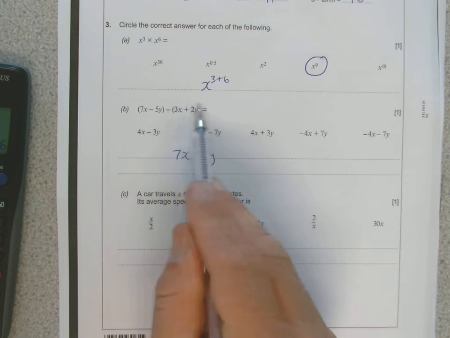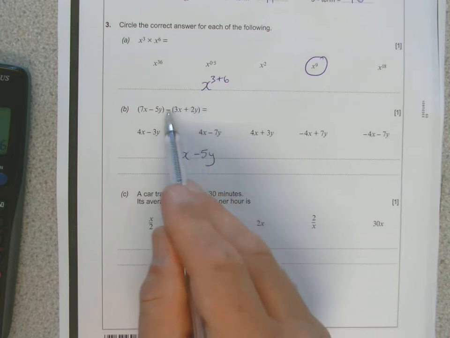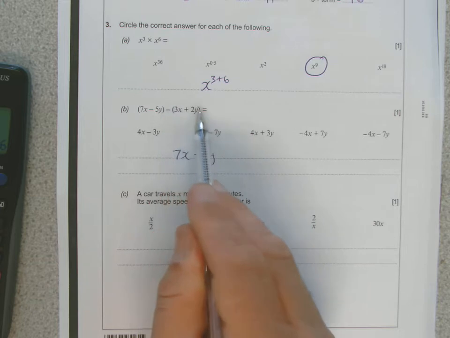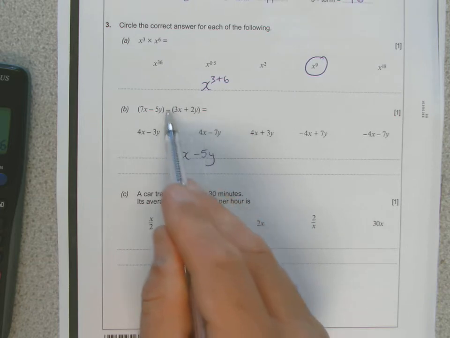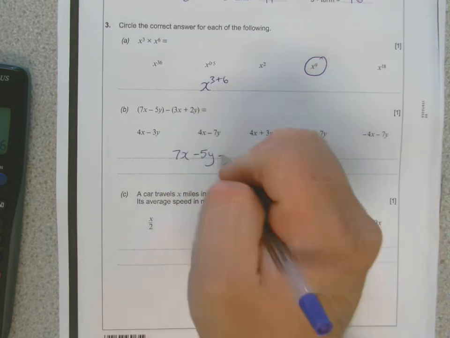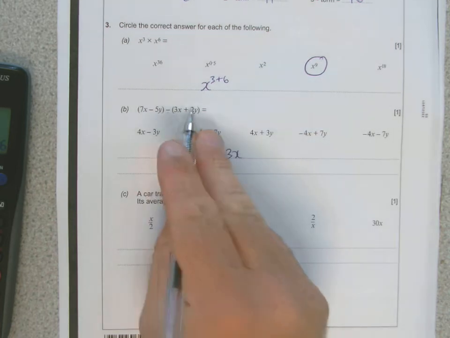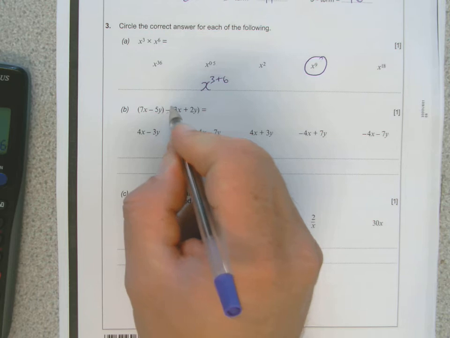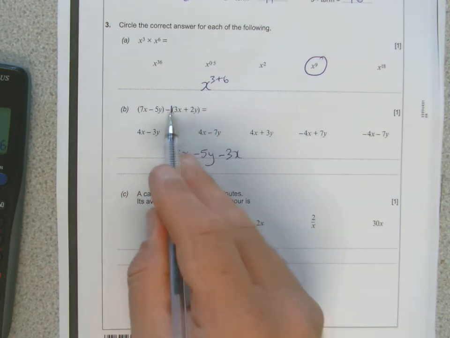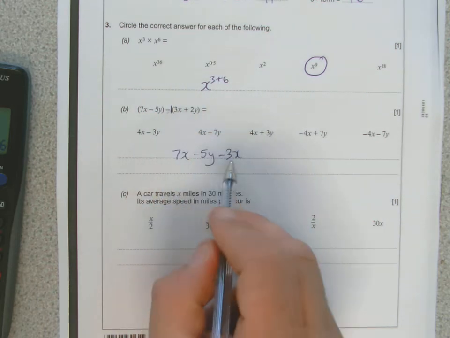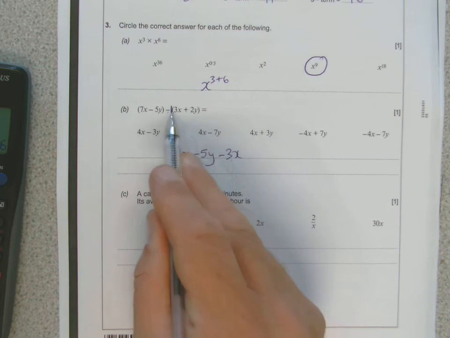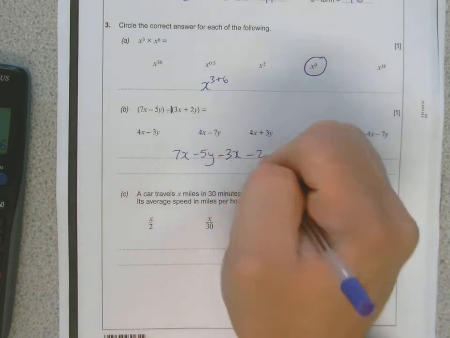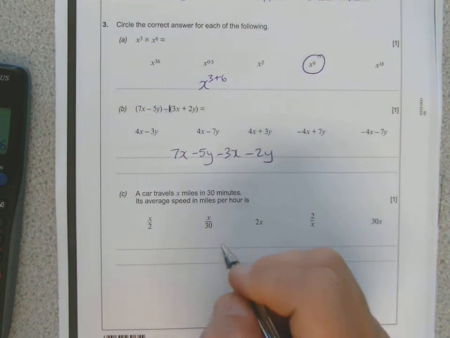But you've got to be careful with this second bracket because there's a minus in front of all of it. And what that means is the minus applies to the whole bracket. So it would be minus 3x, and then minus the 2y. Think of this as minus 1 on the outside if you want. So to get rid of the bracket, it'd be minus 1 times 3x, which is minus 3x, and minus 1 times 2y, which is minus 2y. And then you get your answer.